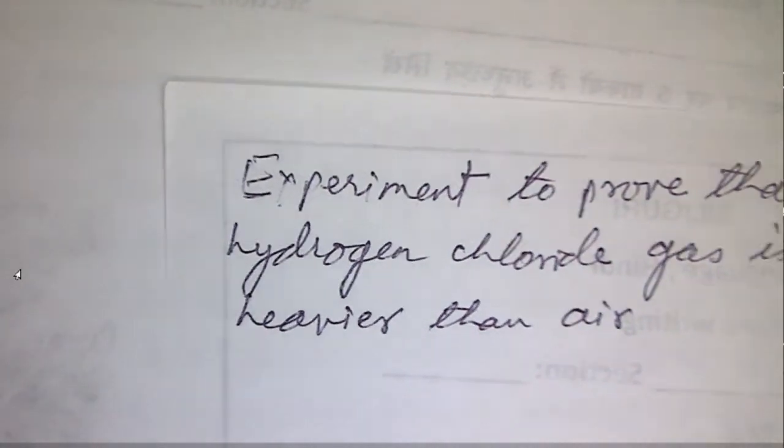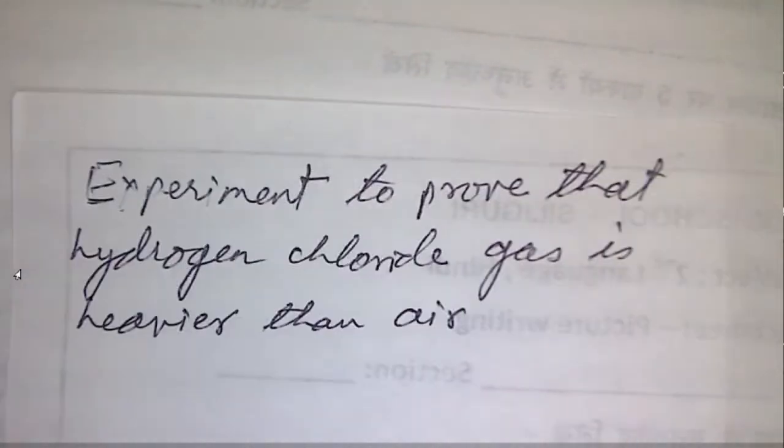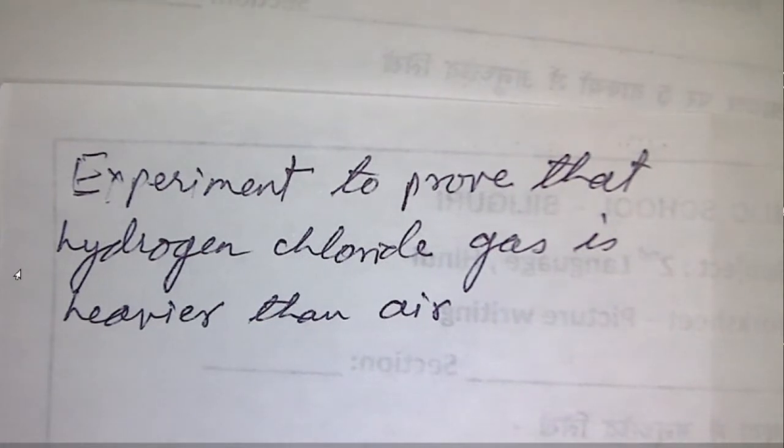We are going to prove that it is heavier than air. Experiment to prove that hydrogen chloride gas is heavier than air.